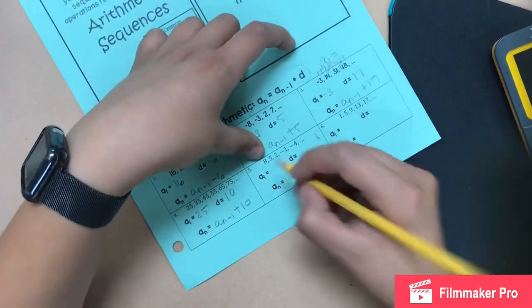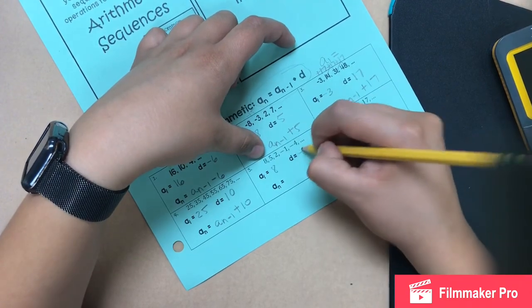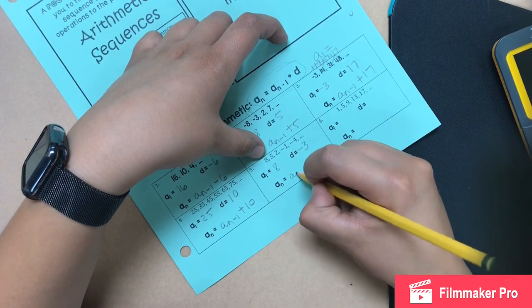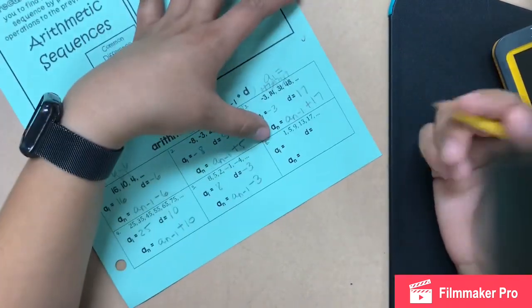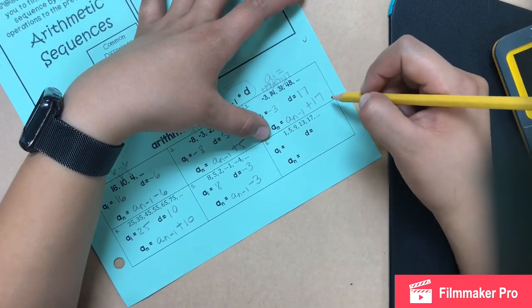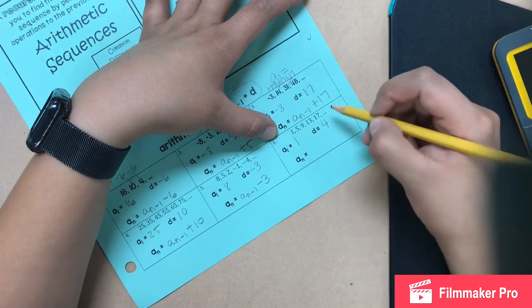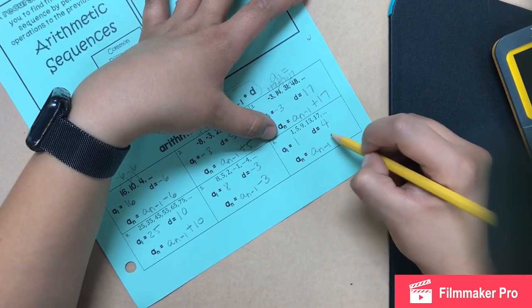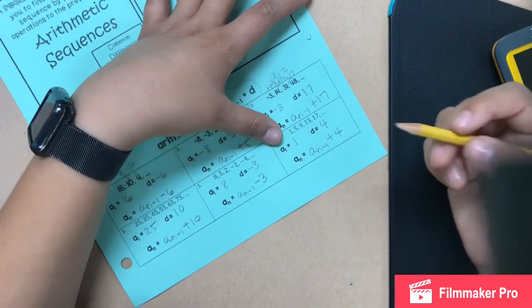Number 5, my first term is 8. I am subtracting 3 each time, so my common difference is -3. So a sub n equals a sub n minus 1 minus 3. Number 6, I'm adding 4 each time. So my first term is 1, but my common difference is 4. So my new formula is a sub n minus 1 plus 4, my common difference.